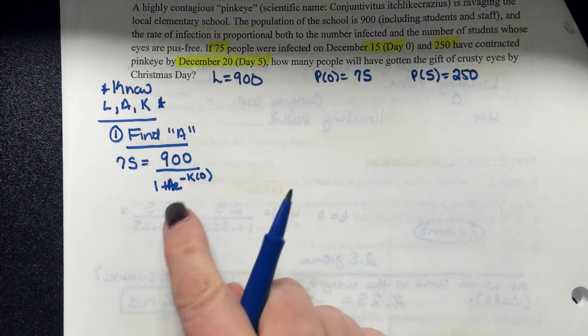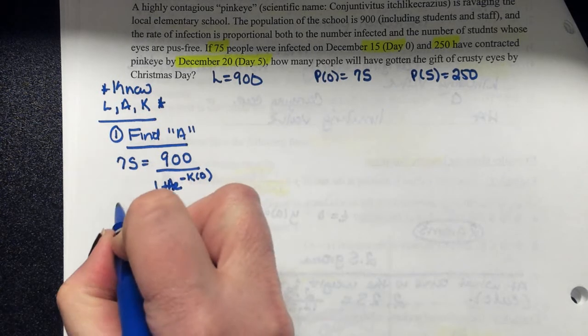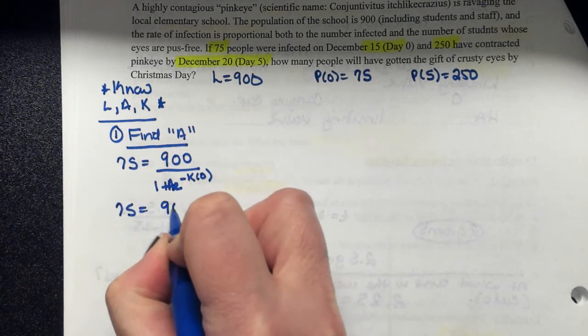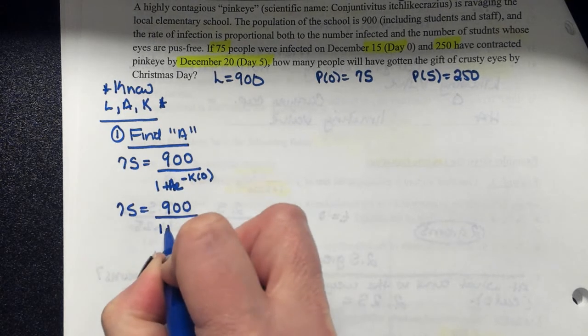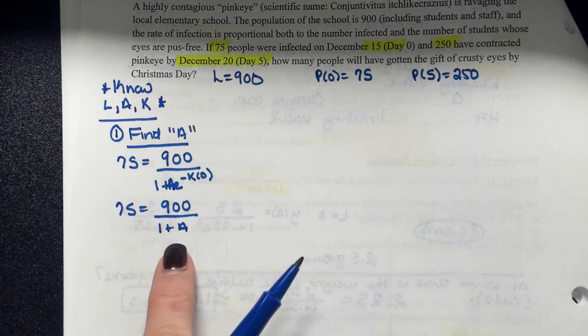Because again, what happens with e to the 0? E to the 0 is just going to become what? 1. So 75 is equal to 900 divided by 1 plus A. So this one I'm going to go ahead and solve algebraically, because like I said, these could be calculator or no calculator questions. How am I going to solve this algebraically?